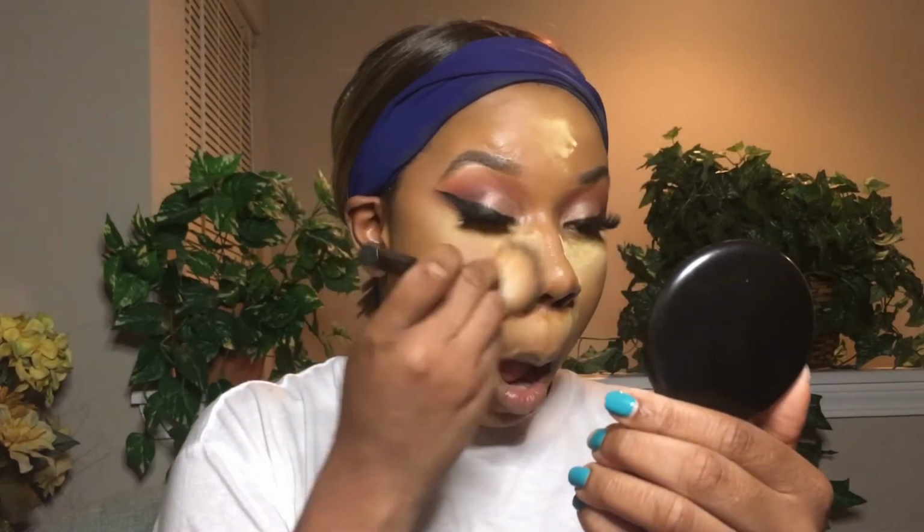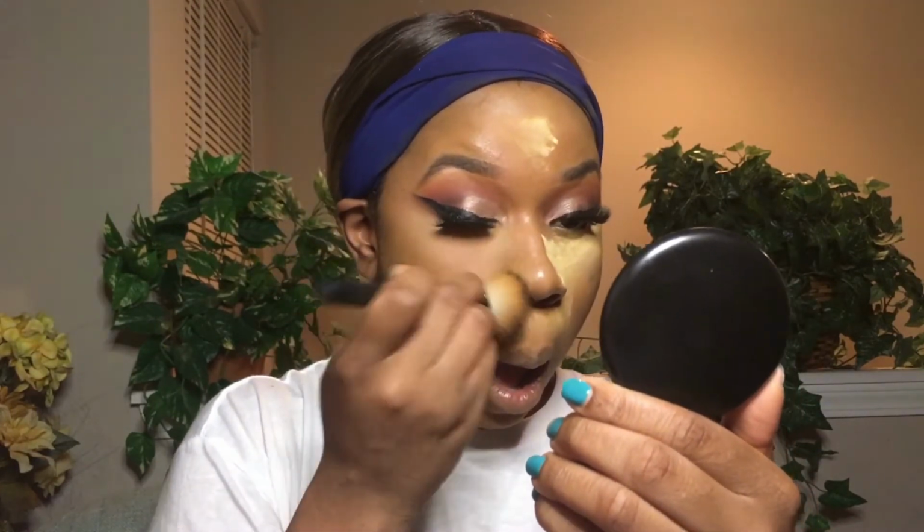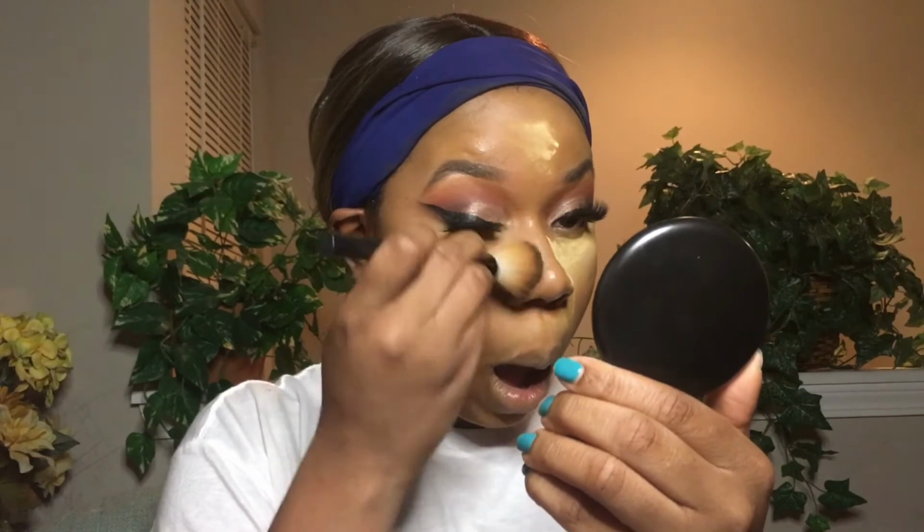I begin to blend in the setting powder with my shade of powdered foundation just to make sure that there's no white cast left and the overall color composition of the face is in sync.